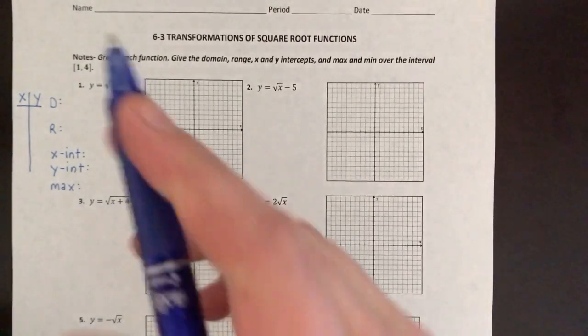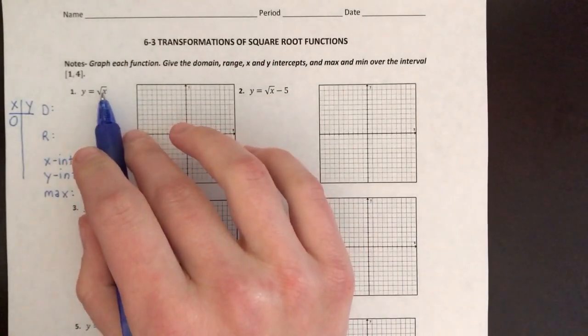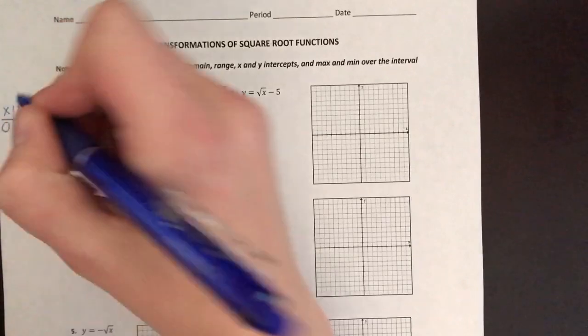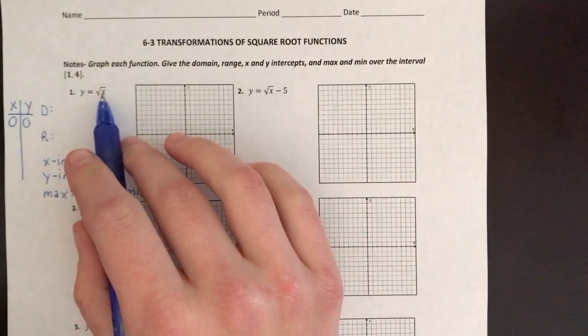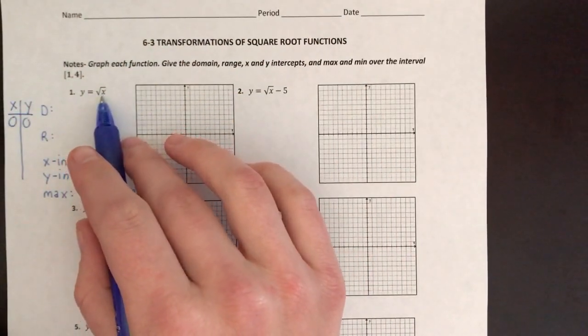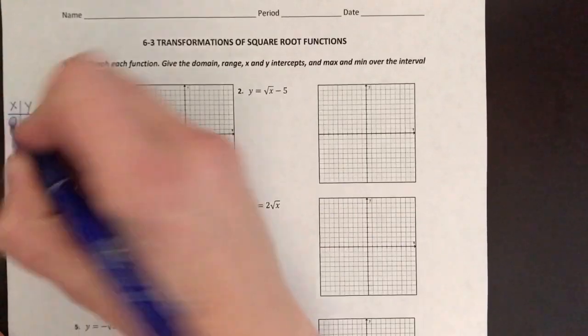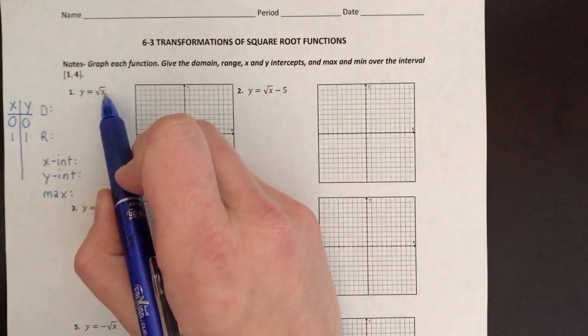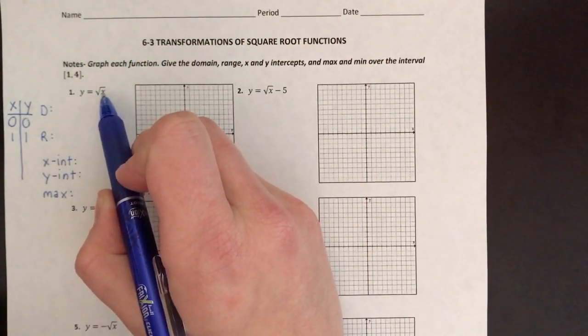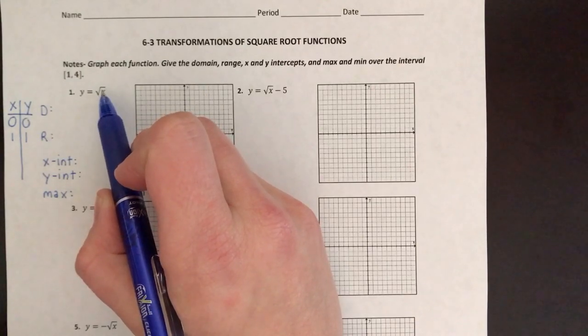I hope at home you're screaming 0. 0 would be the first value for x that I could plug in. The square root of 0 is 0. The next value that would be nice to plug in here would be 1. The square root of 1 is 1. I wouldn't want to plug in an x value of 2 because the square root of 2 is a decimal value. Also same for 3.